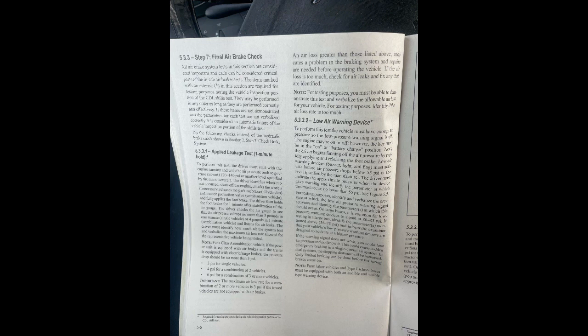Low air warning devices, buzzer, light, and flag, must activate before air pressure drops below 55 psi or the level specified by the manufacturer. The driver must indicate the approximate pressure when the device gave warning and identify the parameter at which this must occur, no lower than 55 psi. For testing purposes, identify and verbalize the pressure at which the low air pressure warning signal activates and identify the parameters at which this should occur.